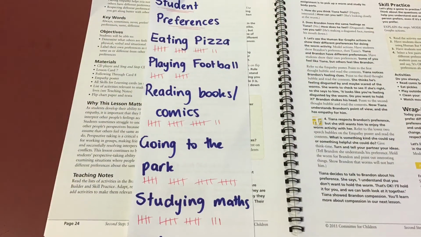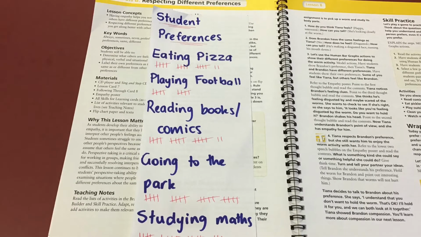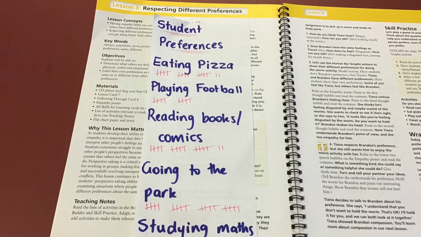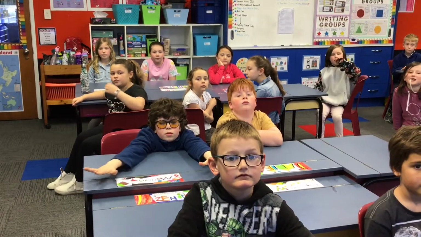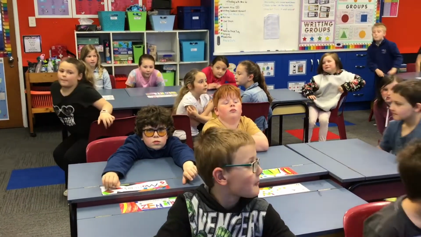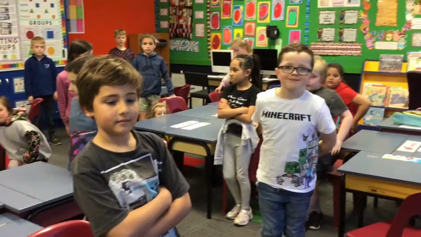The next part of the lesson is the Brain Builder game, where practical skills are put into action in a fun way. Let's play our Brain Builder game, Human Bar Graph. Room 11, show me your personal preference for eating pizza. Have a look around.